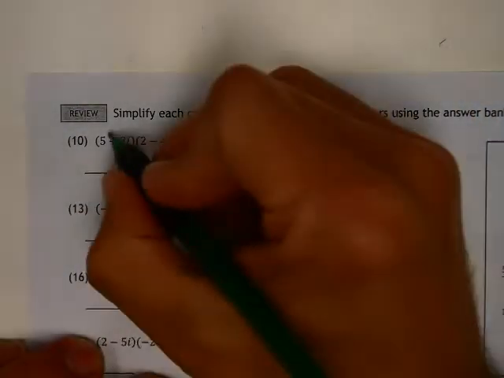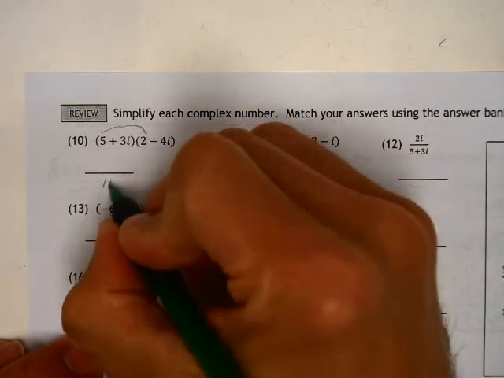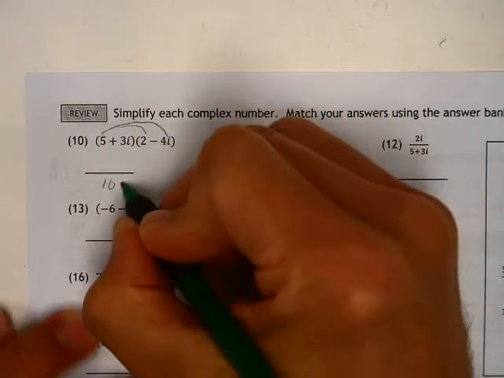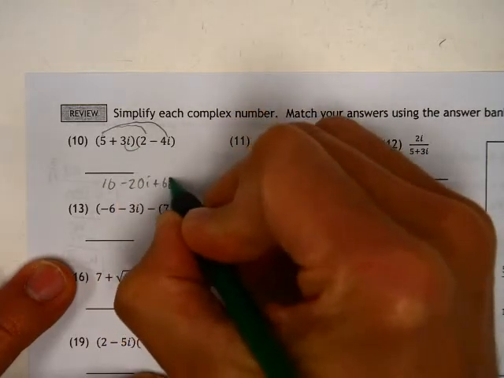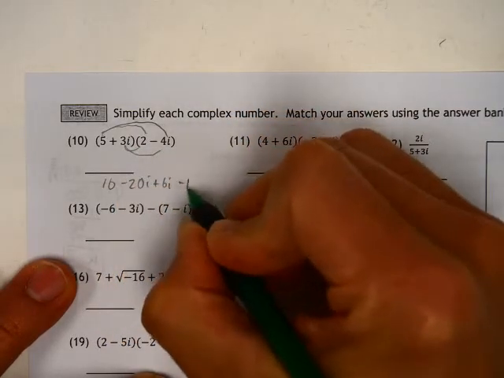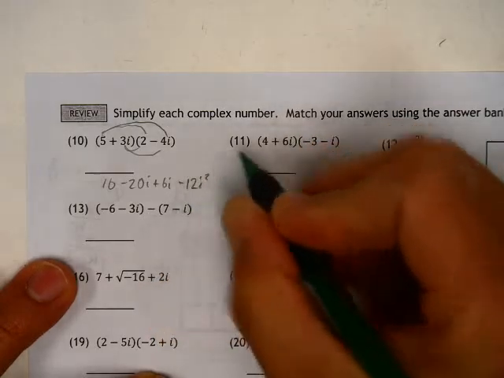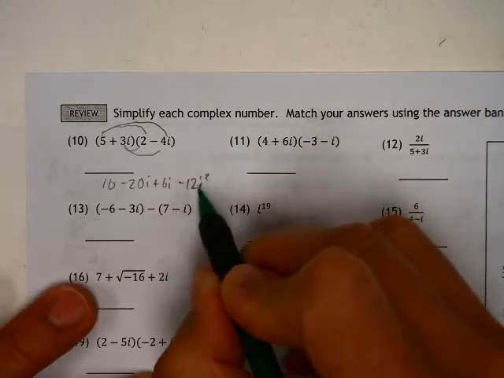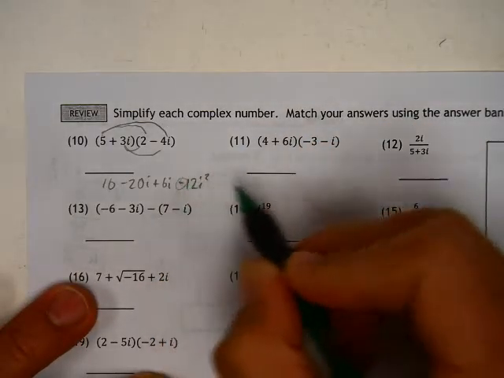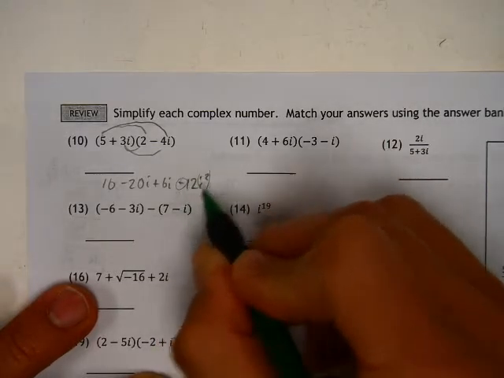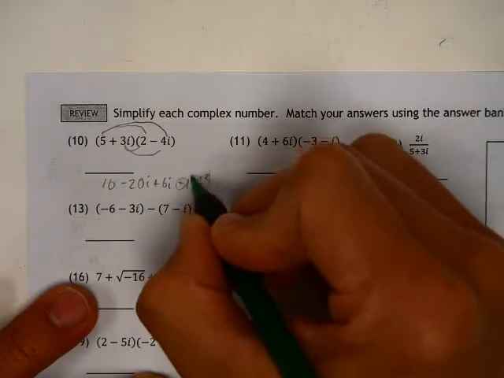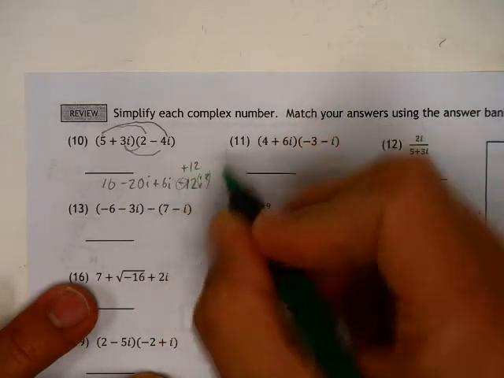Hopefully. You're foiling. 5 times 2 is 10. 5 times negative 4 is a negative 20i. Plus 6i minus 12i squared. That should only temporarily remain an i squared, and that should only temporarily remain a negative. Negative times a negative, and this, remember, is a negative 1. This should instantly become a plus 12.